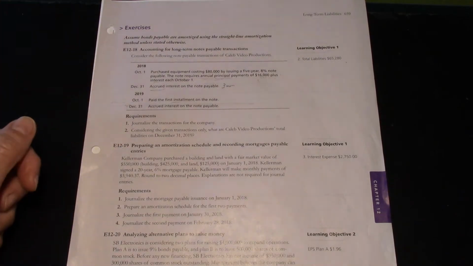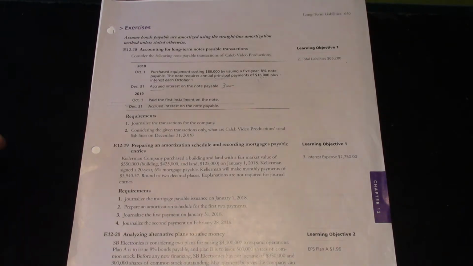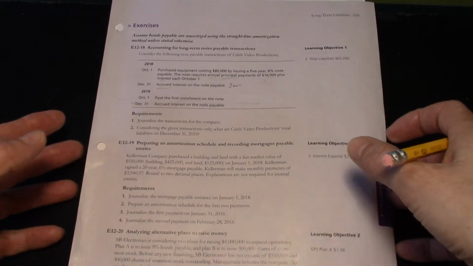We know how to calculate interest. We know how to journalize accounts payable and notes payable. So really, there's not much new here. All right, but we'll go ahead and look it over anyway.